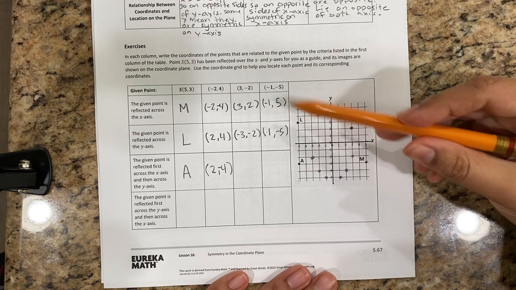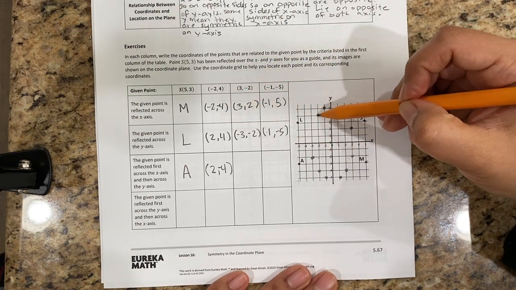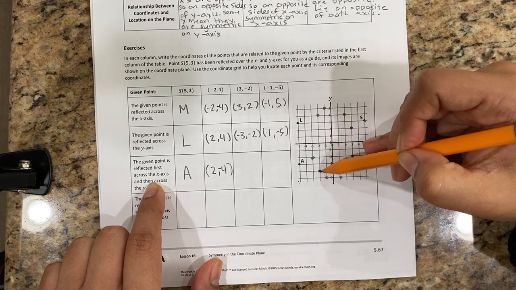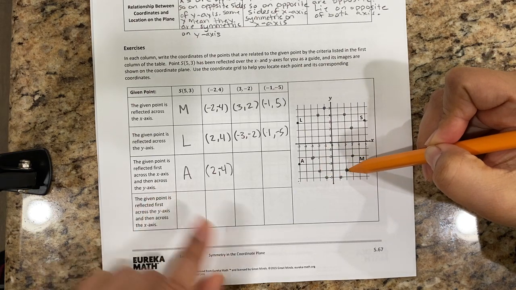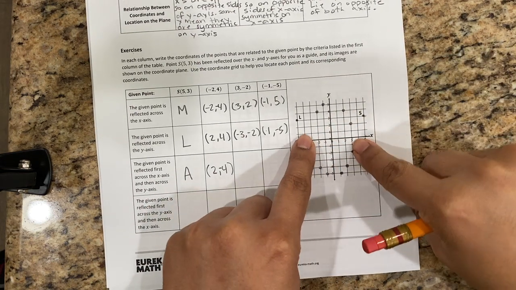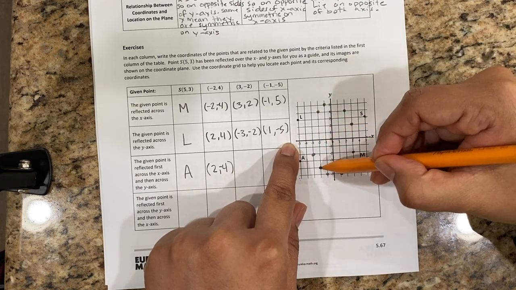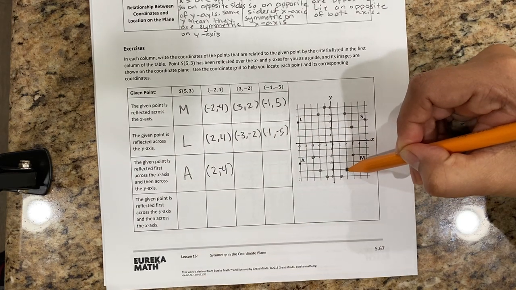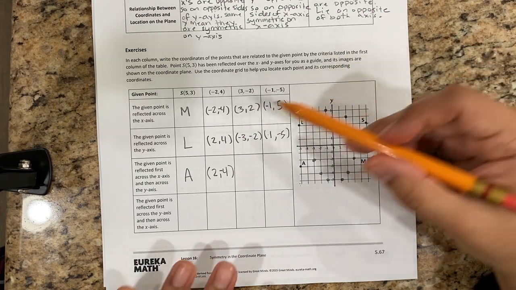Because we have to go from the first point that they gave us, which is negative 2, 4. So here's negative 2, 4. Reflect it first across the x. So that's here. Then reflect it across the y. Okay? First reflect on the x-axis. So go from here. Reflect along this line to here. Then reflect across this y-axis here. Sorry, I know that's a lot of steps. Let's try that one with the next one.